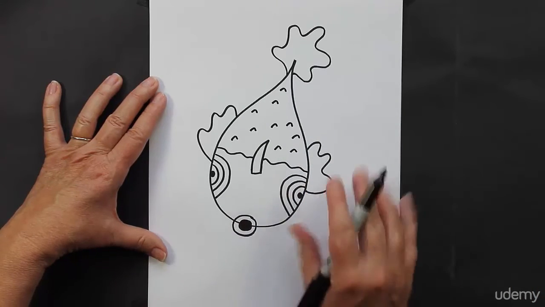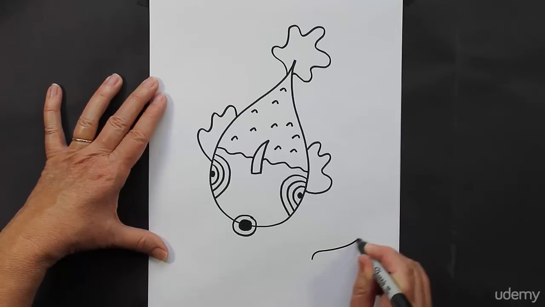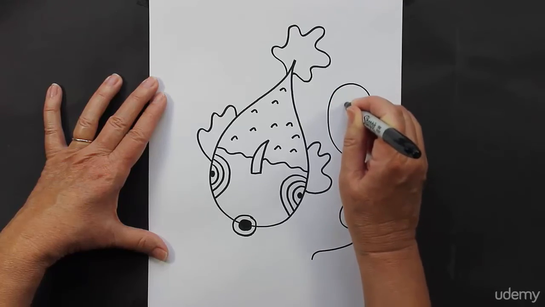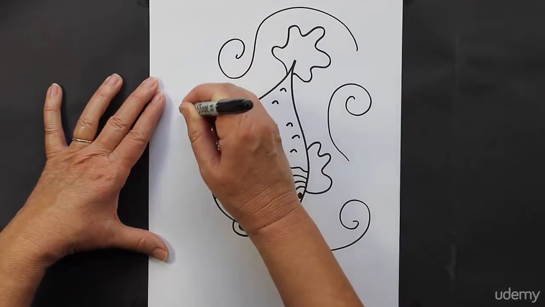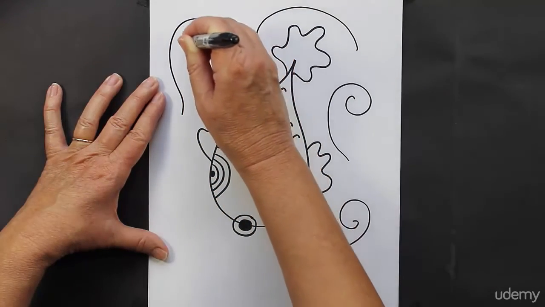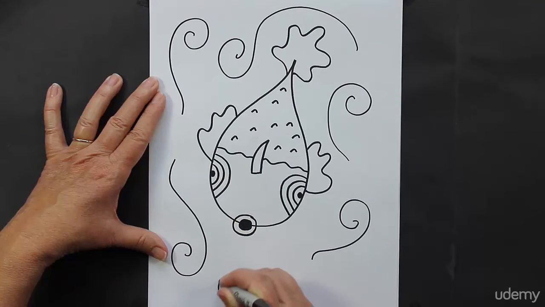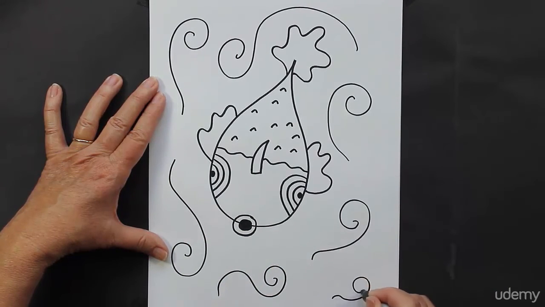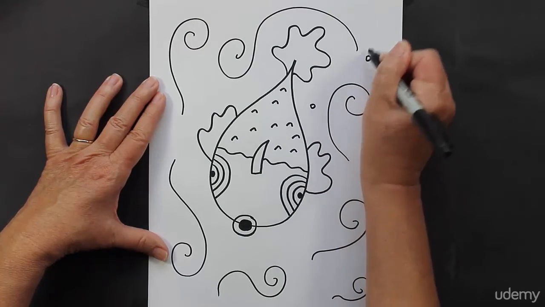Now, what you can do, because this guy is in some water, you can make some swirls going around to represent water. I always like to do that when I am creating water. So squiggly lines and some curly cues. And then also what you can do is you can make some circles that represent bubbles.